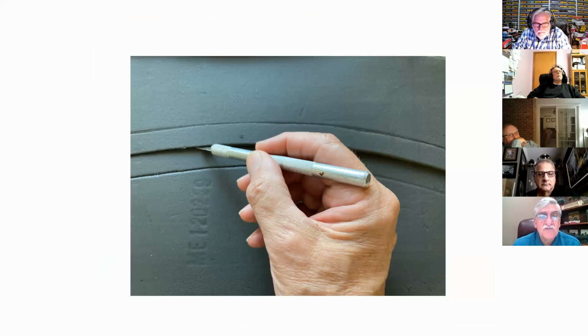So here I am cutting it, and just takes a little practice, but it's pretty easy to do just with a nice sharp blade. I'm also going to show you that actually it can be even easier than this. If the curve is not a tight radius, you can actually just use straight pieces because it'll bend very nicely.